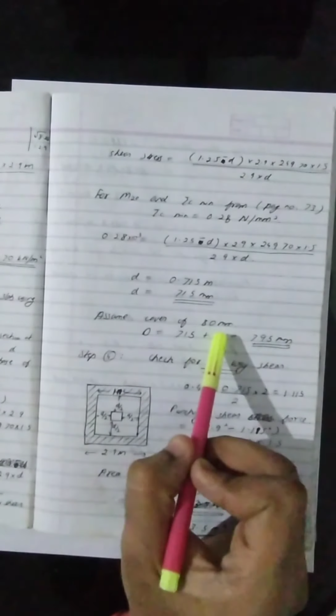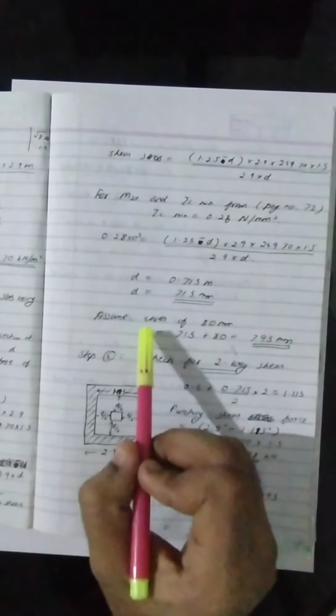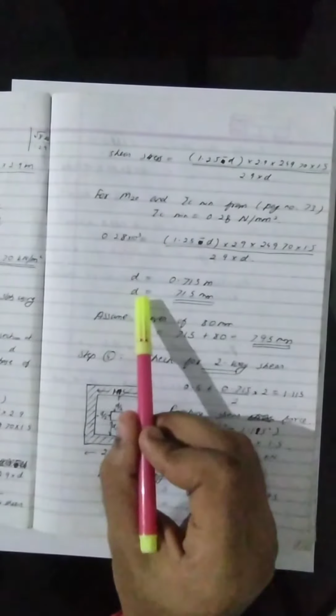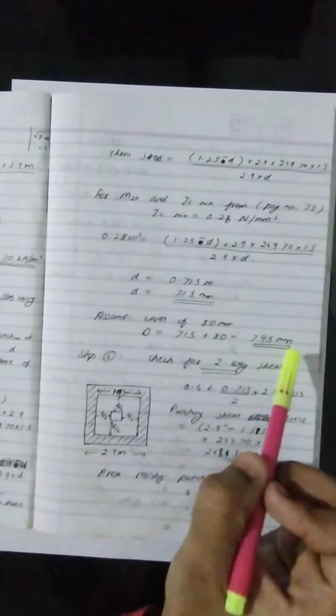Assume a cover of 80 mm. Then capital D will become small d plus cover, that is 715 plus 80, that is 795 mm.